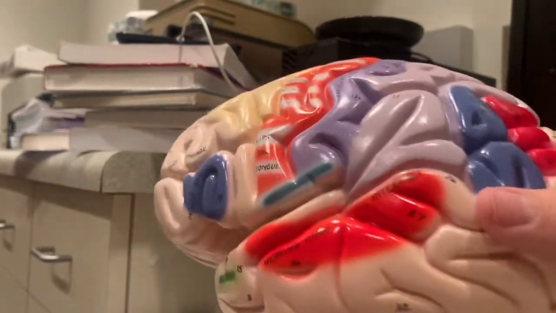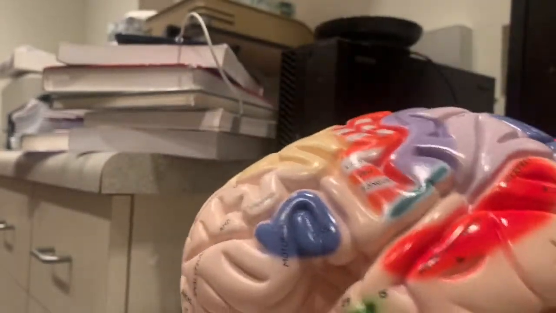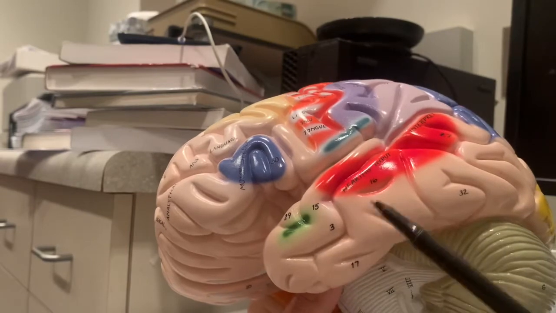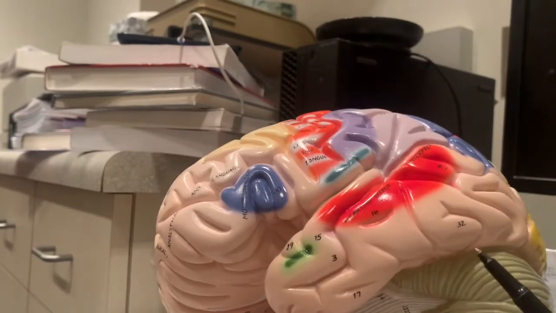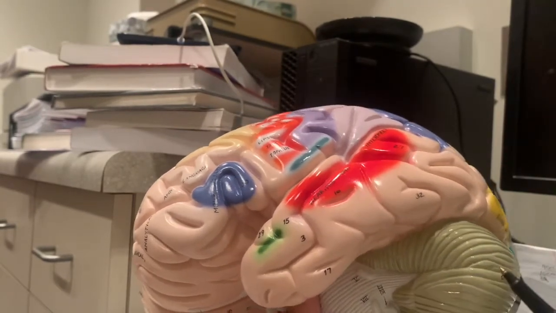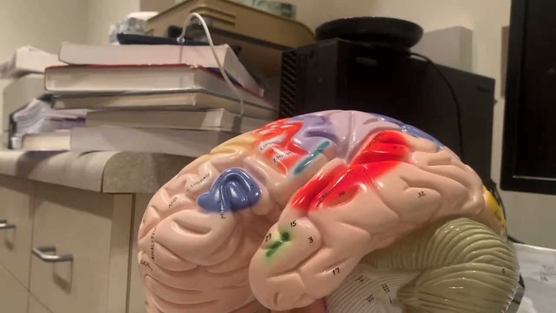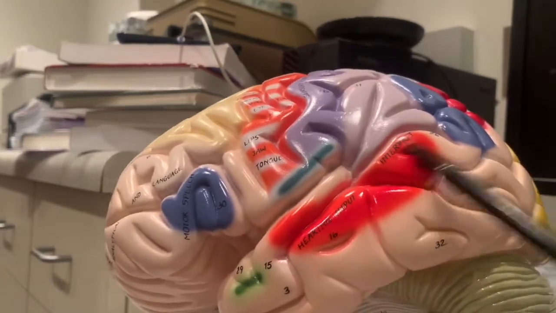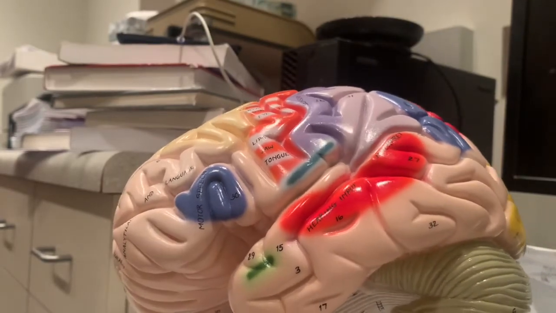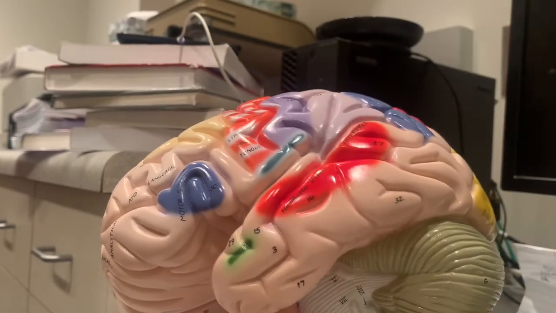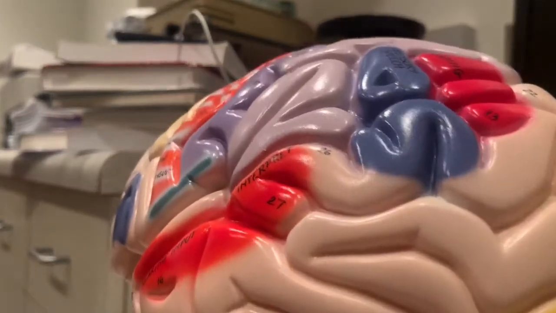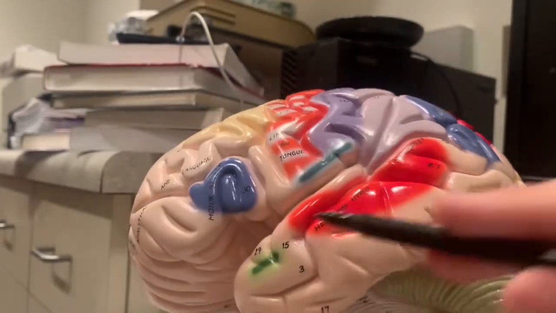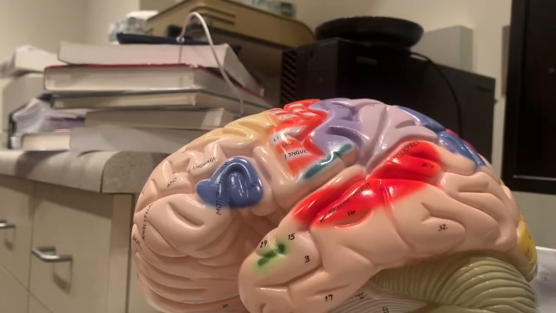All right, so now we're going to go over to the temporal lobe, number 3 here. The temporal lobe is responsible for visual memory, language comprehension, and auditory processing via the primary auditory cortex, which is our big glowing red area here. Very important. Boundaries are the parietal occipital fissure at 25 here, as well as the transverse fissure, most prominent one.